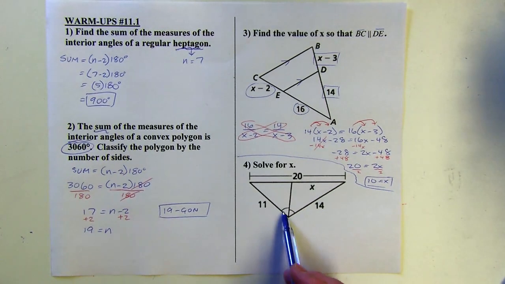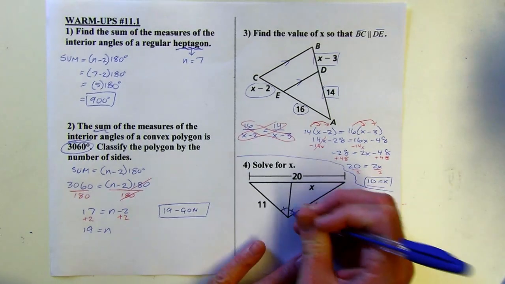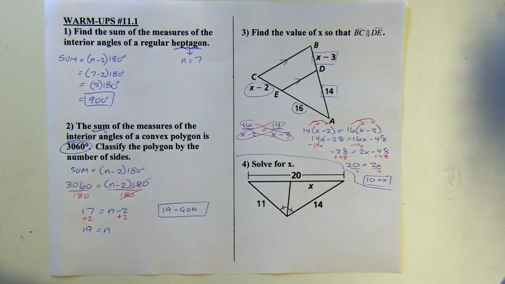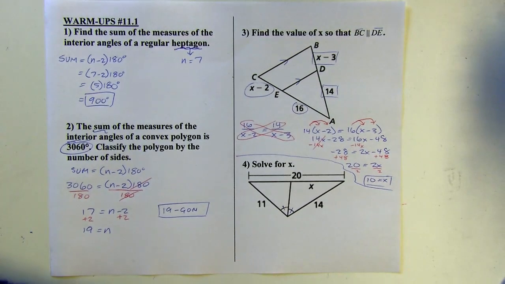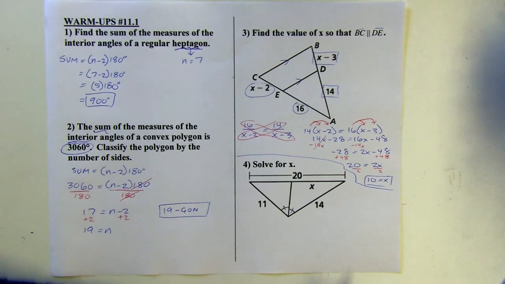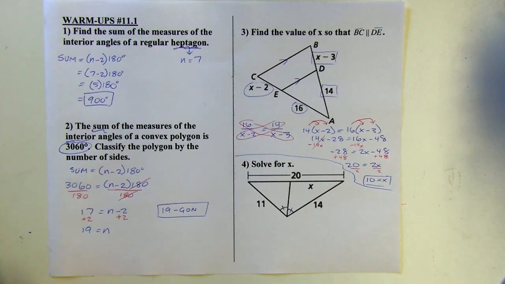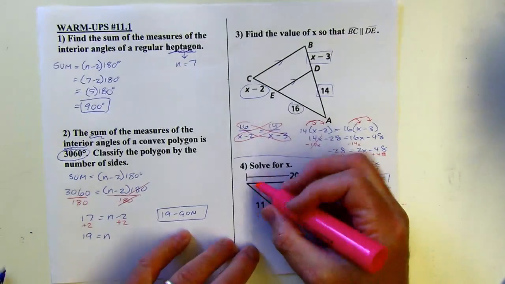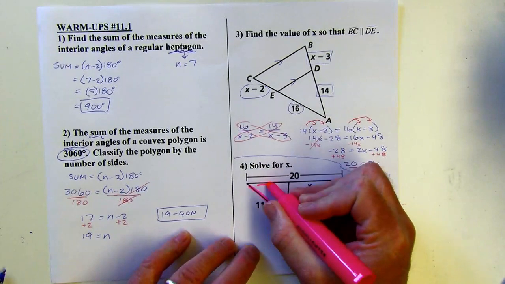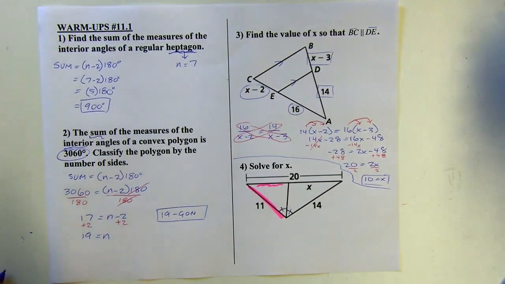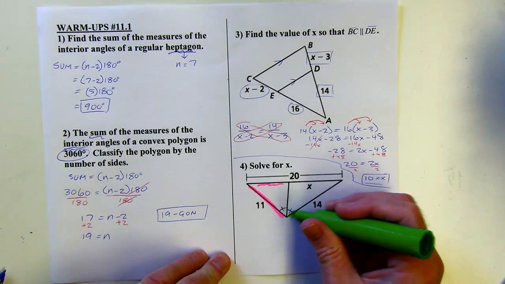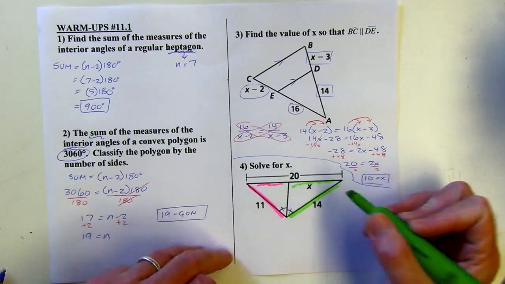Okay, so I've got these two congruent angles. These are supposed to mean that those are congruent, so I like to kind of mark them like that, but the book always does it with just the swooshes. Okay, so we can set up a proportion here as well. So 11 is going to be to that piece as 14 is to this piece, okay?